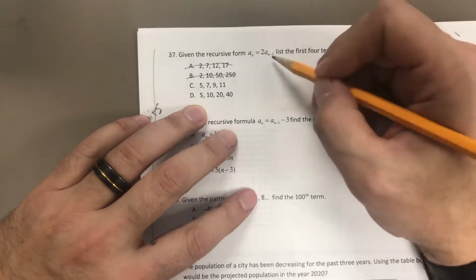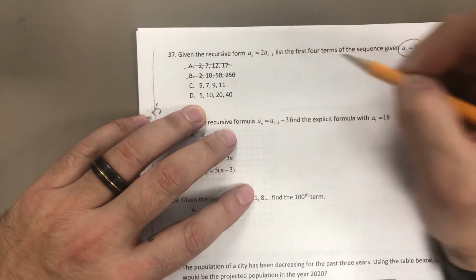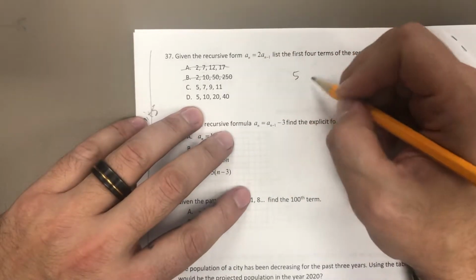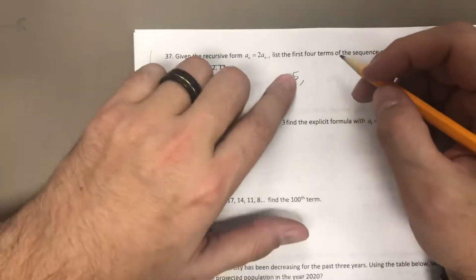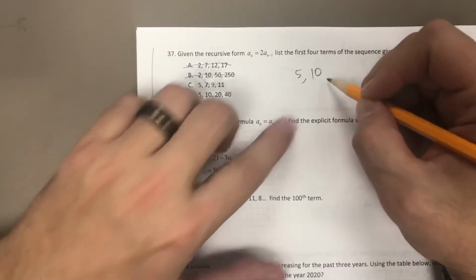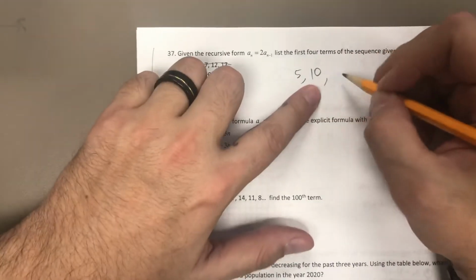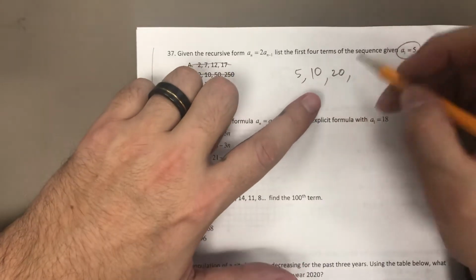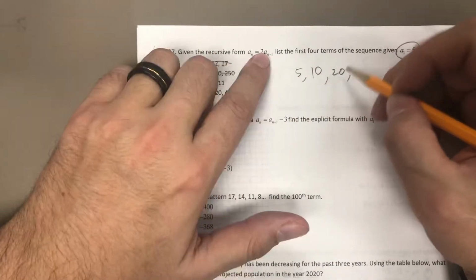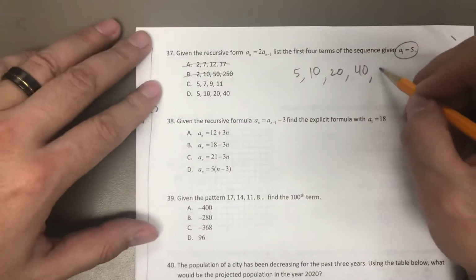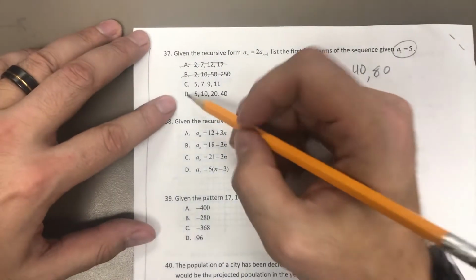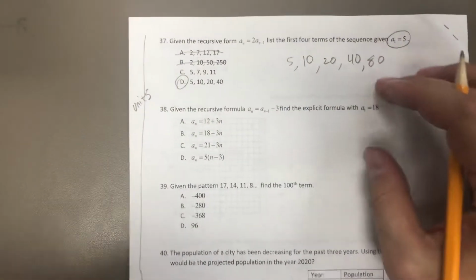What this says is that I'm taking the previous term and multiplying it by 2. So if my first term is 5, to find the next term, I need to multiply by 2. 5 times 2 is 10. And then to find the next term after that, I multiply by 2. 10 times 2 is 20. Then to find the next term, I multiply that number by 2. So 20 times 2 is 40. And so on. I just keep multiplying by 2 to get to the next number. So it looks like D is my answer there.